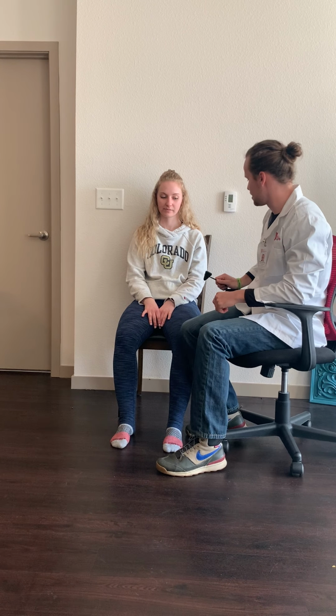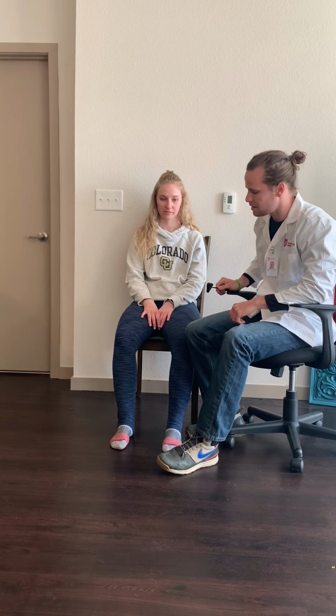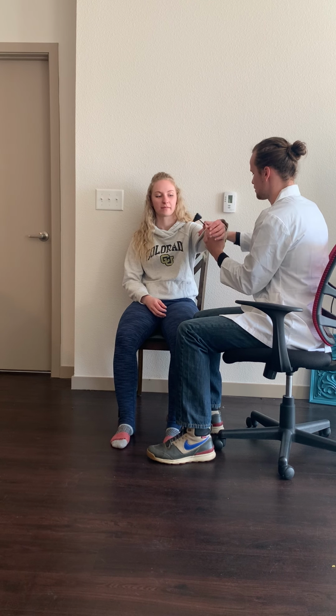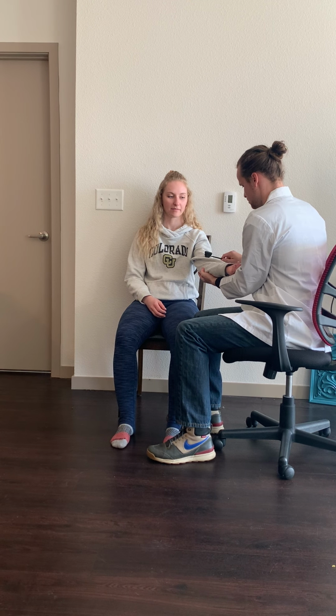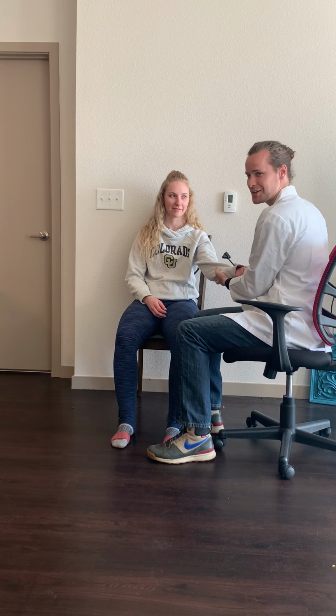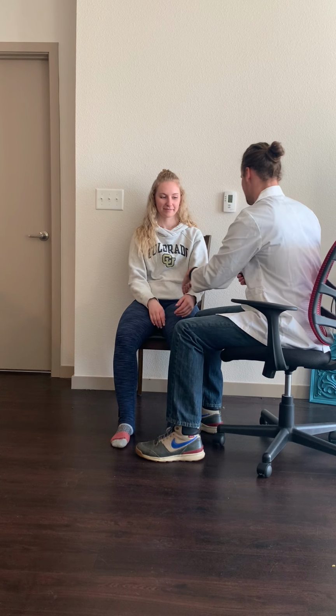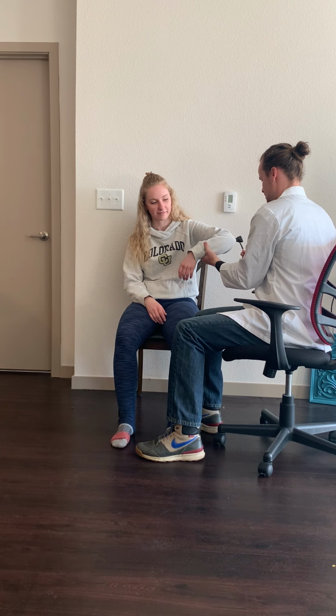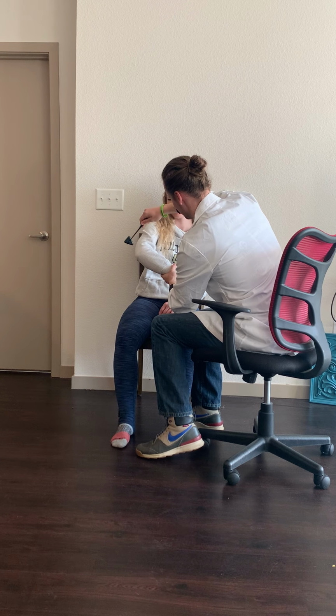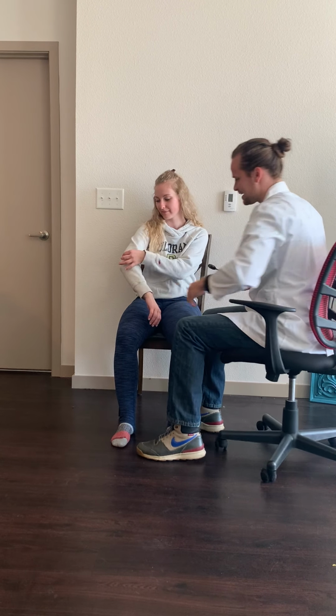Last, we will move on to her deep tendon reflexes. And so we're going to check her bicep reflex, tricep reflex, patellar tendon reflex. So go ahead and stick out your arm for me. Good. I'll check this side. Excellent. I'll check your tricep. Excellent. So all our reflexes were +2 and brisk.